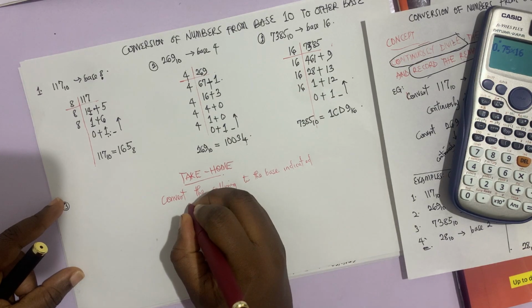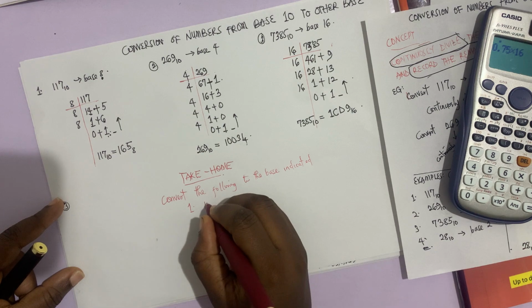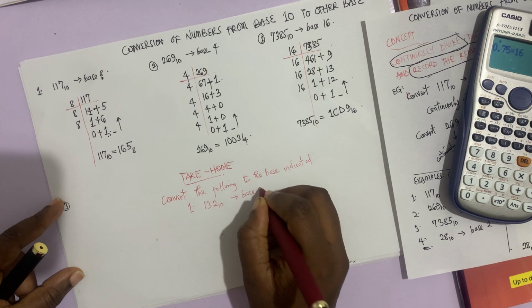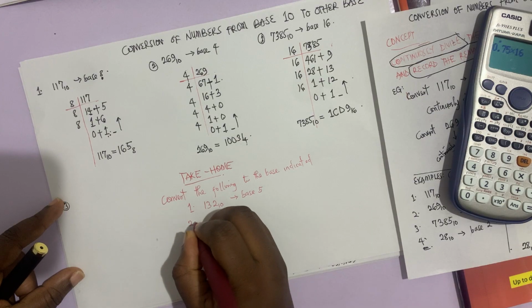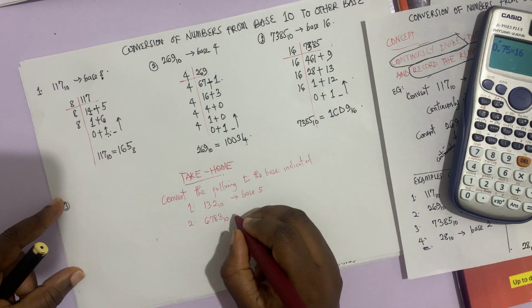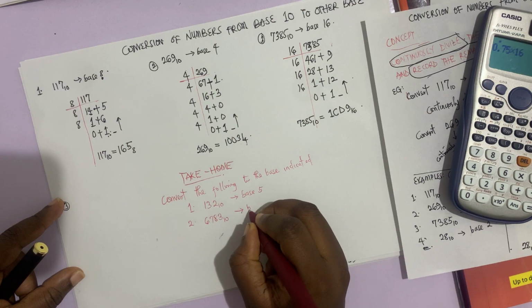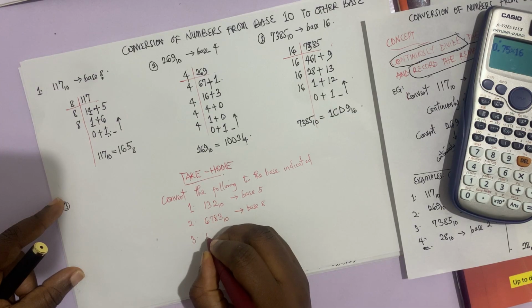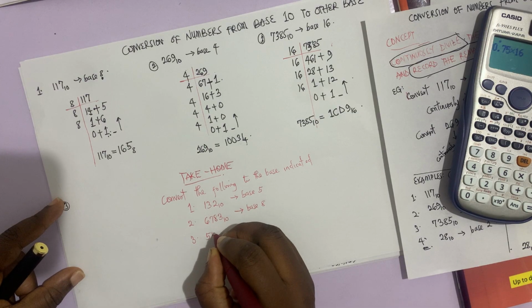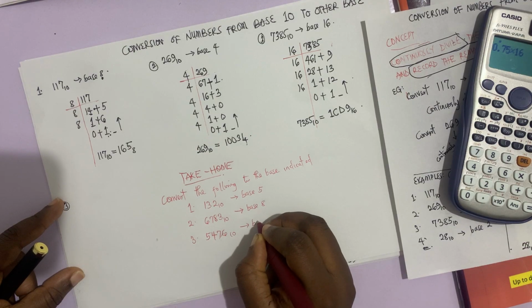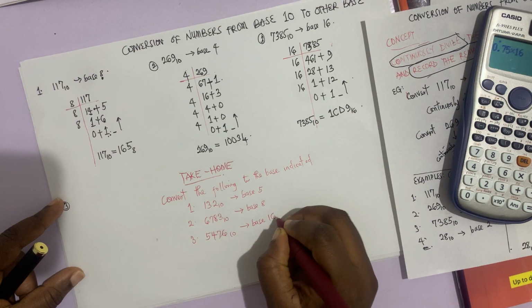The first question, convert 132 base 10 to a base 5 number. The second question, convert 6783 base 10 to a base 8 number. The third question, convert 45476 base 10 to a base 16 number.